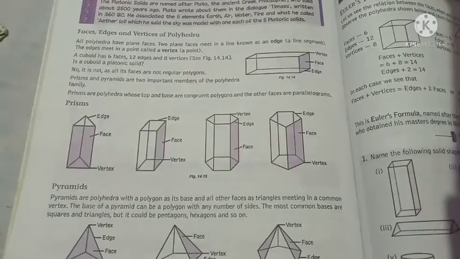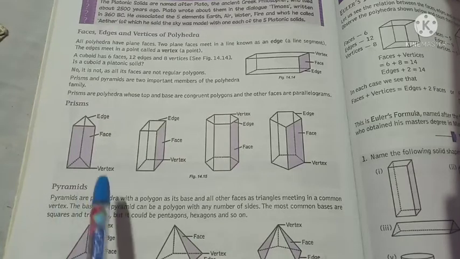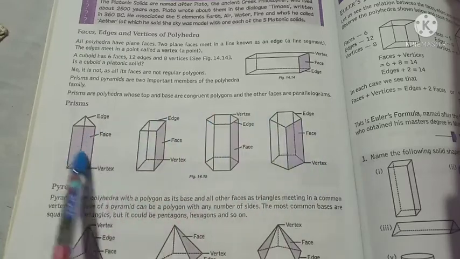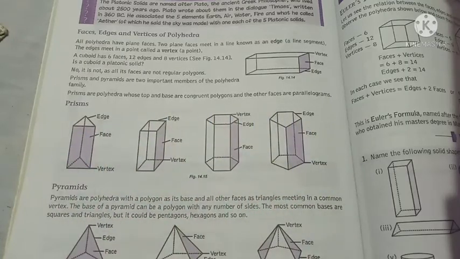So why are they all called prisms? Because a polyhedron whose side faces are in the form of parallelograms and whose bases are congruent parallel polygons is called a prism. That is why these are all in the form of a prism. Did you get the point?